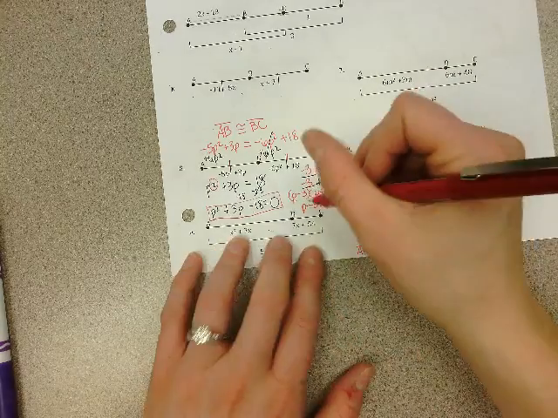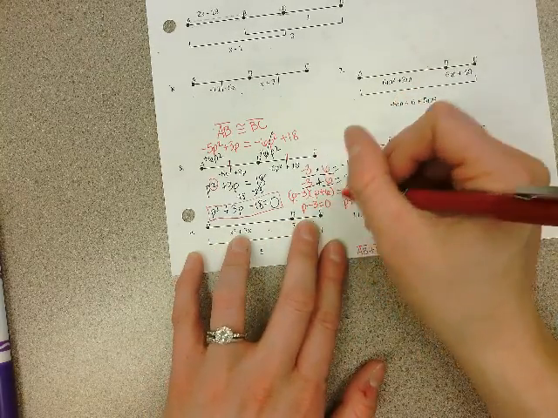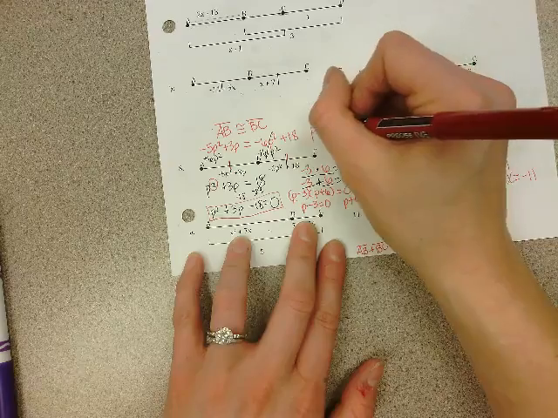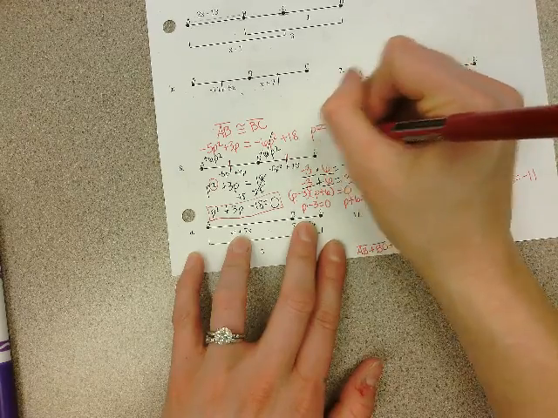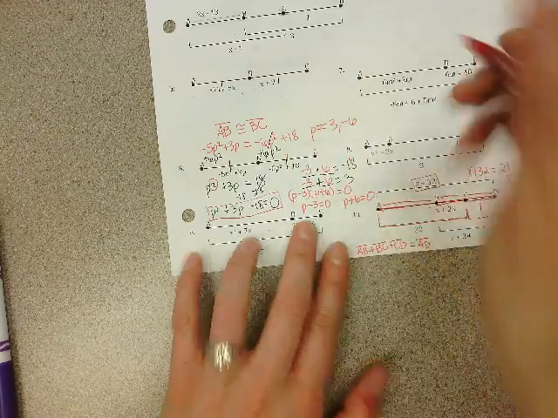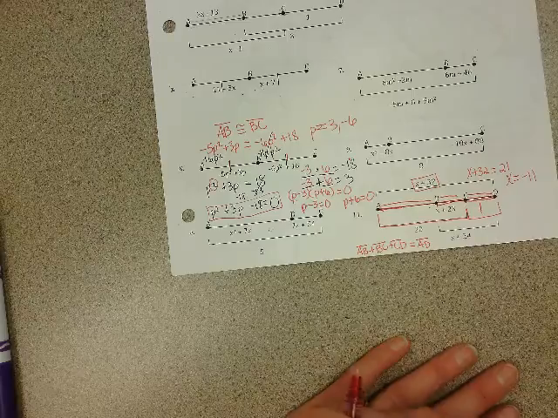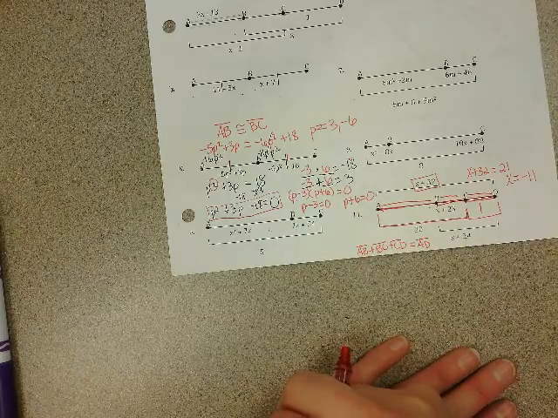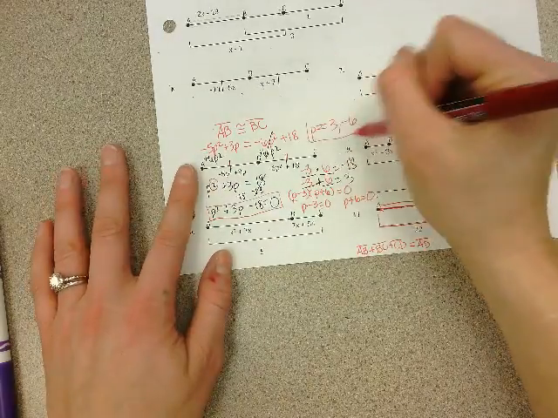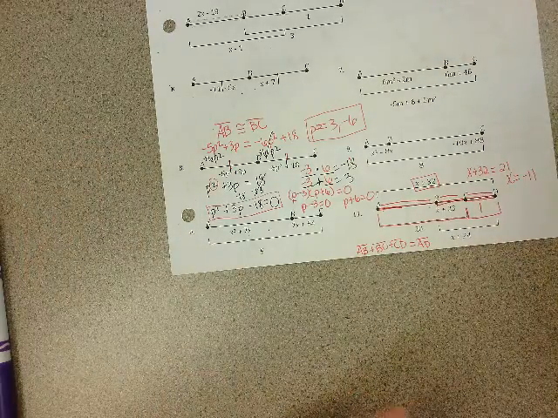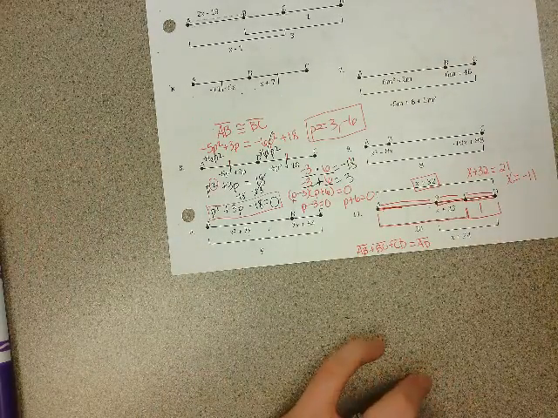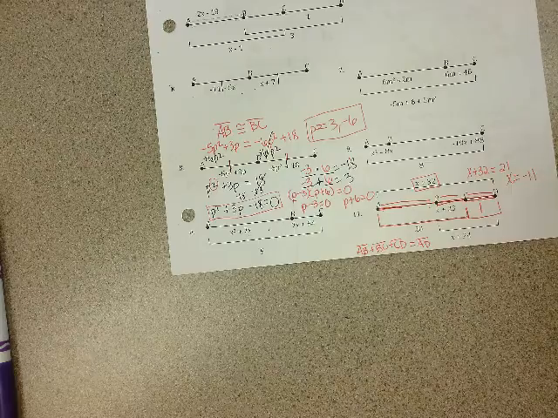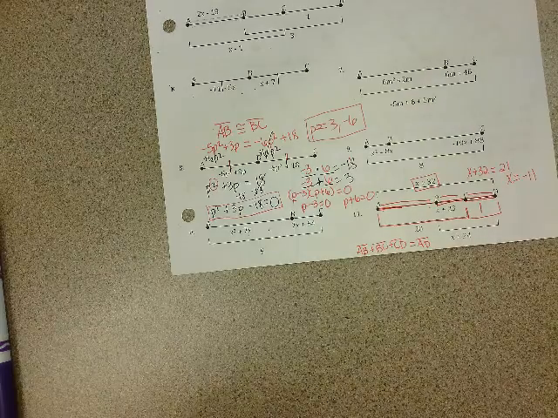And solve. So add 3 to both sides. P equals 3. And p equals negative 6. Now you can plug in. I'm thinking that probably negative 6 will be your answer, but I don't remember.